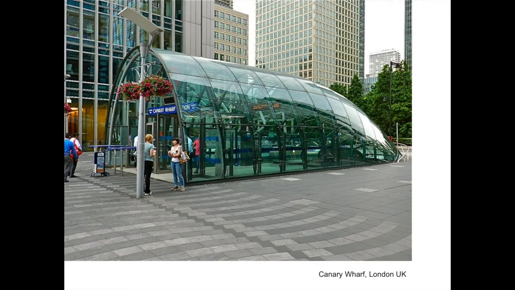The Jubilee line was a new tube extension that goes all the way to the Millennium Dome. This station was done by Norman Foster.